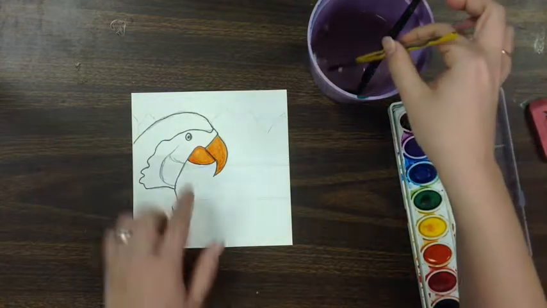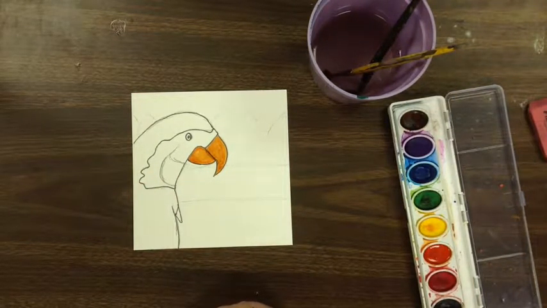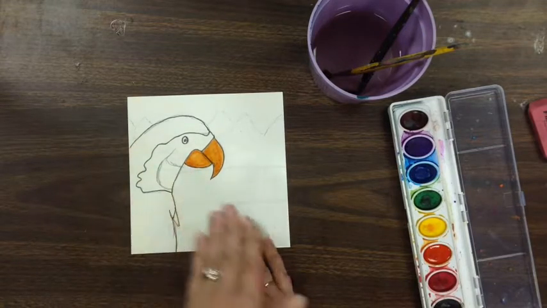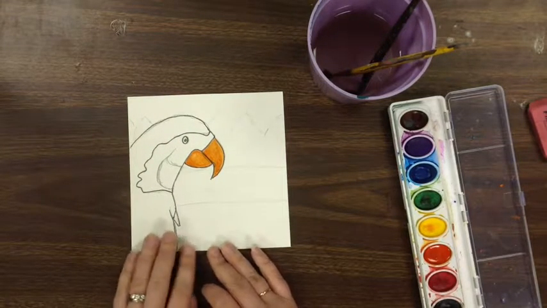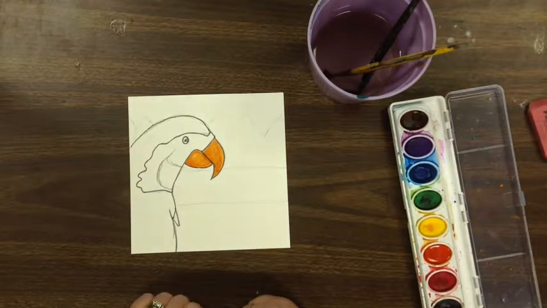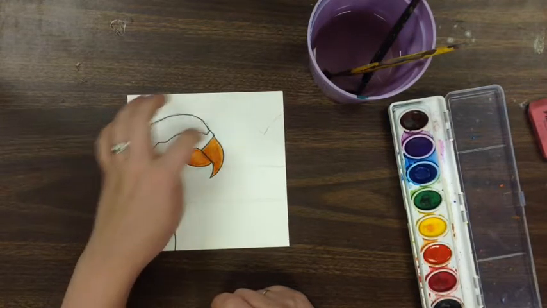Now, I've painted this part, and one thing that we need to know about watercolor is that the water that you use acts like a road for the paint. So if I use some water right here next to it, this orange paint's going to spread out into that area. That's called bleeding, and in this case, I don't want this area to be orange, so I'm not going to paint it right now. I'm going to wait until my orange paint has dried before I move on to anything that is touching it.